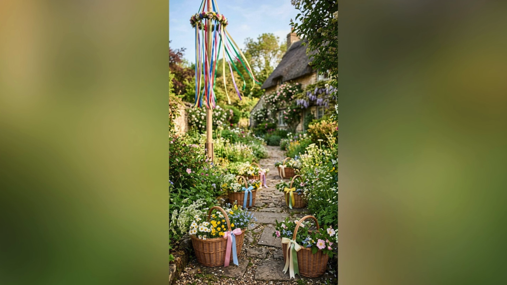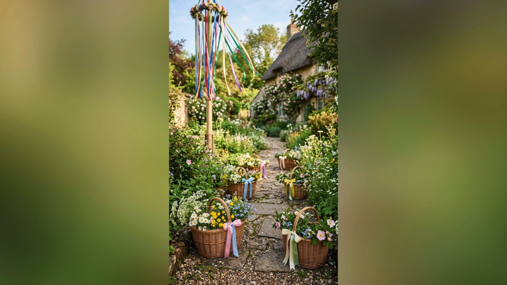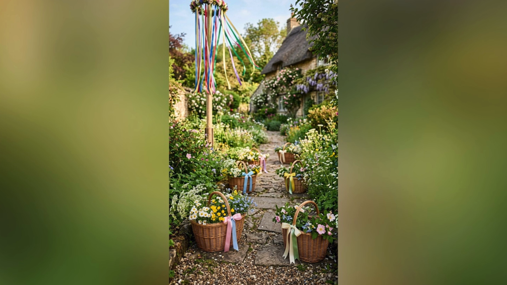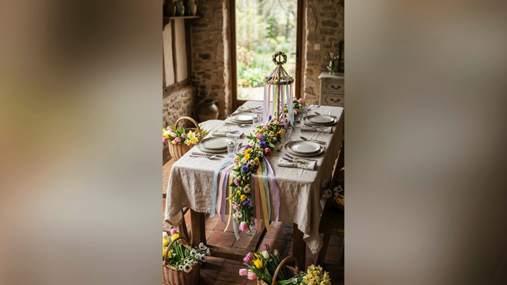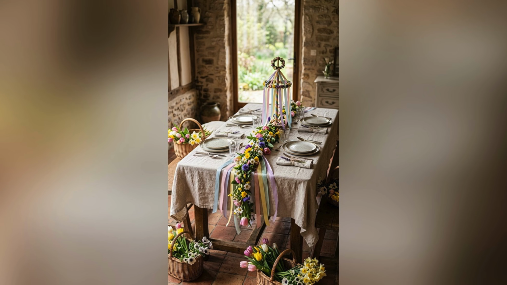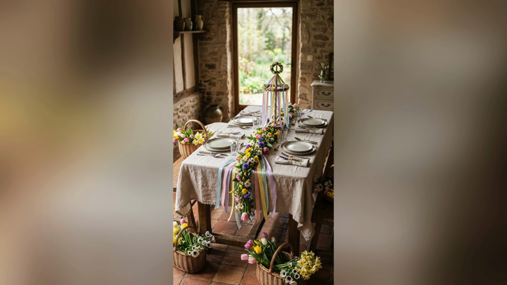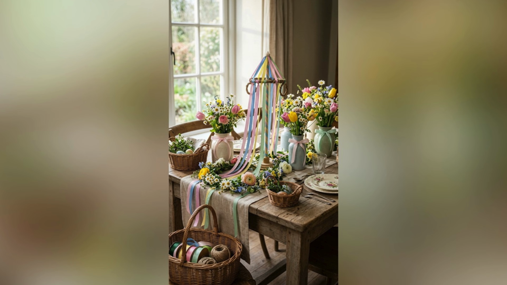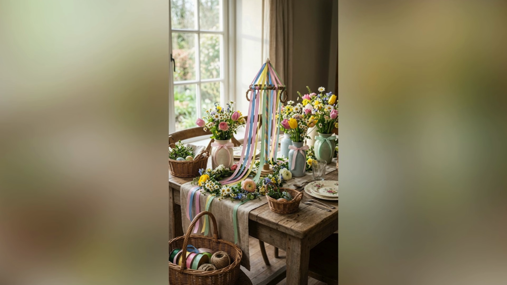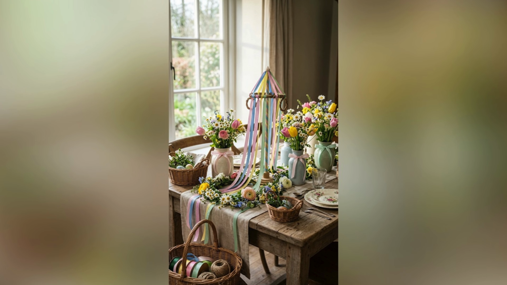How can floral crowns be incorporated into decor? Floral crowns are a beautiful symbol of May Day celebrations. They can be displayed on chairs, hung on walls, or worn during festivities. These crowns bring a whimsical and romantic element to the celebration.